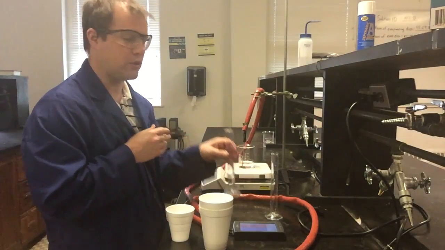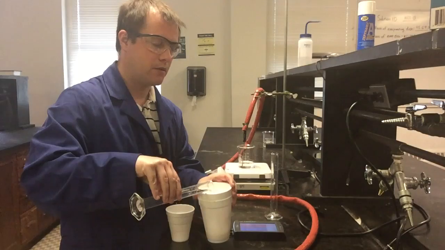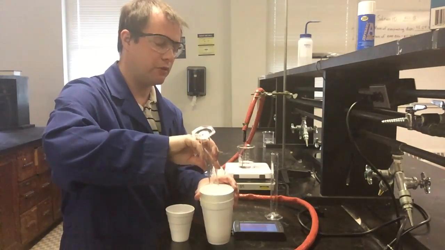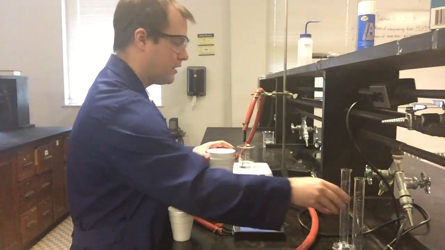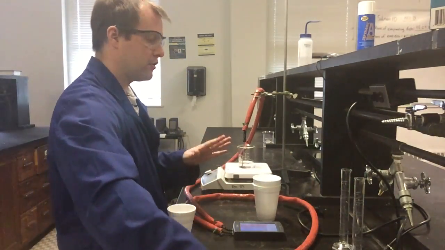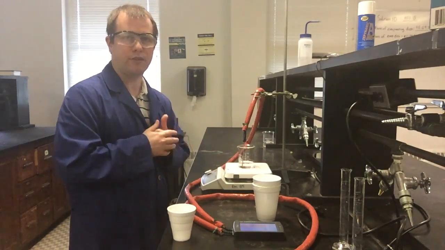The cold room temperature water is what I'm going to actually put into my styrofoam calorimeter cup. Be careful to get all of it in there without splashing anything. And now I'm going to go ahead and monitor the temperature of this one as well, but not until I'm actually ready to start the experiment.